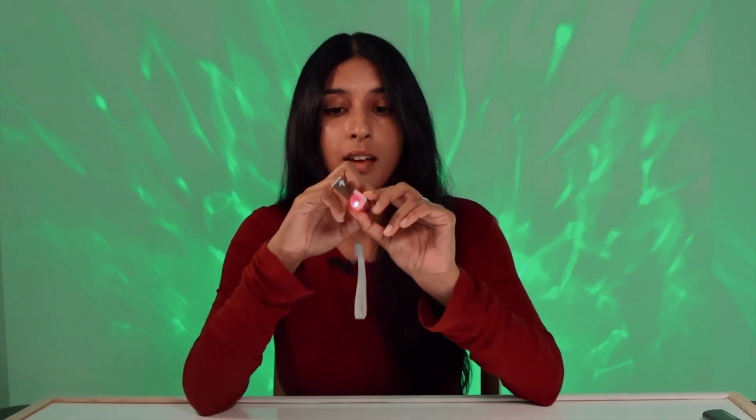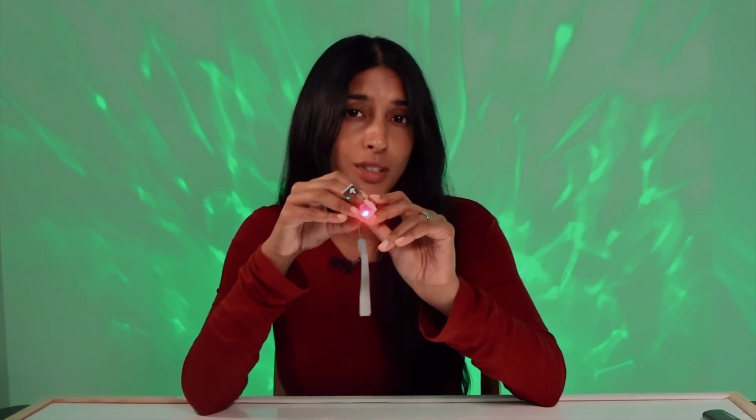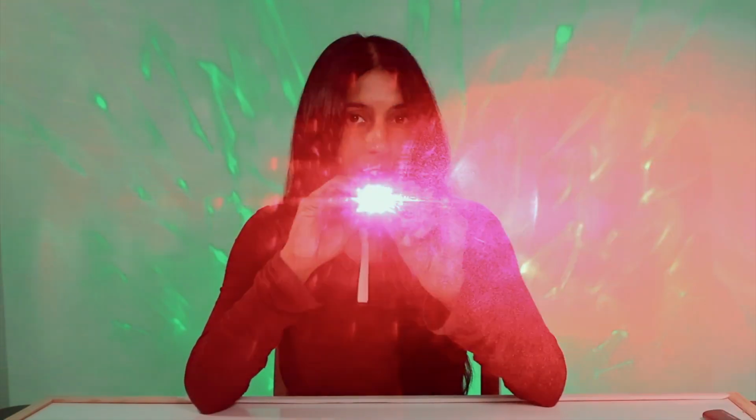So what we've just done is that we've said that light that's oriented like this is a combination of light that's like this and like this. So in other words, we've just said that this kind of light is a superposition of this and this.